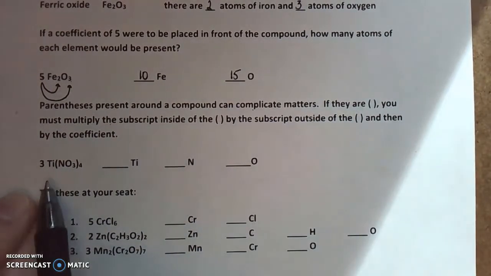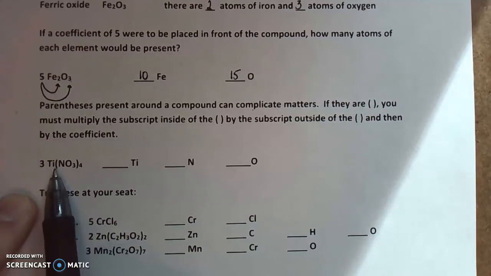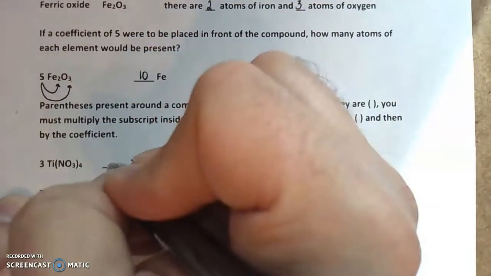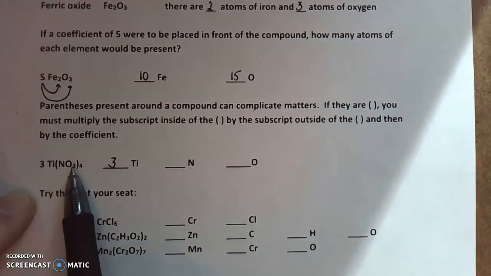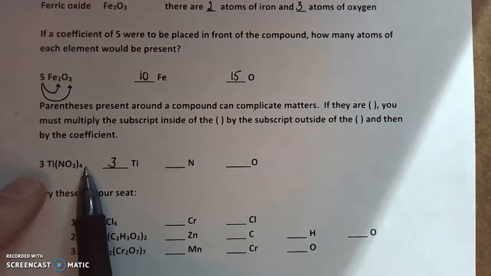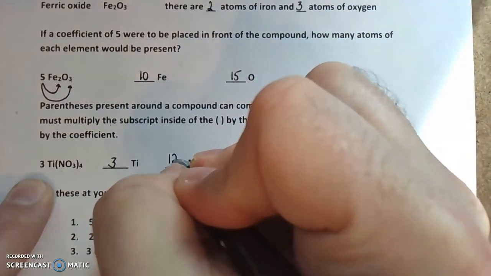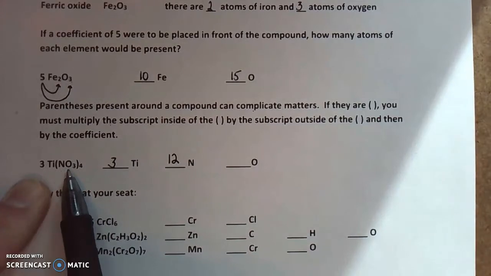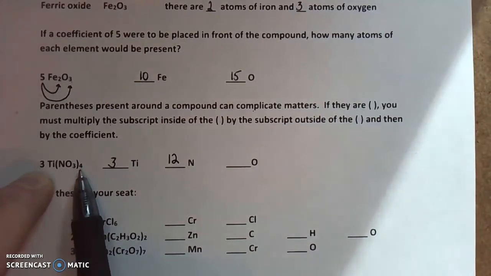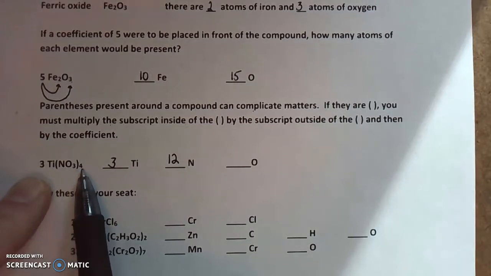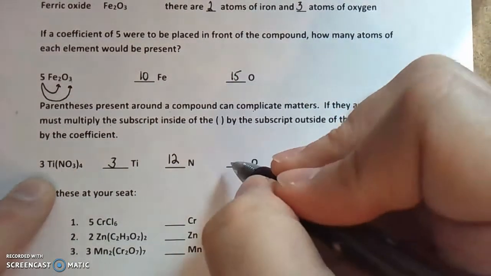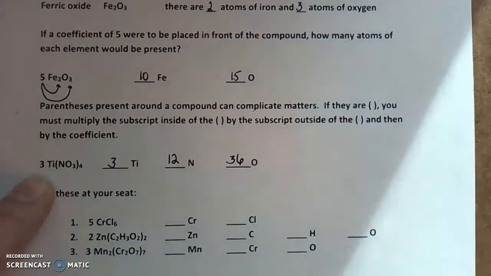With this, our titanium is not inside of here, so we only have 1 titanium in the compound. So 1 times 3 gives us our 3 titaniums. For the nitrate group, there's 1 N inside times 4, which is 4, times 3 gives us 12 N's. So we take the 1 inside times the 4 times the coefficient. For oxygen, we have 3 times 4, that's 12, times our coefficient, 3, that gives us 36 oxygens.